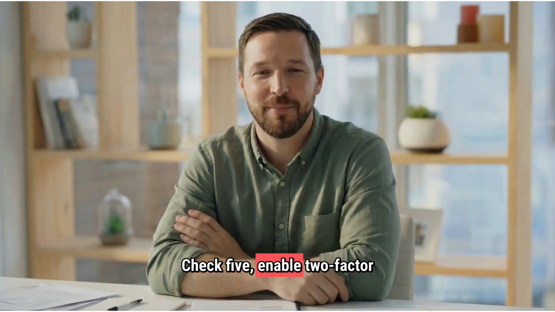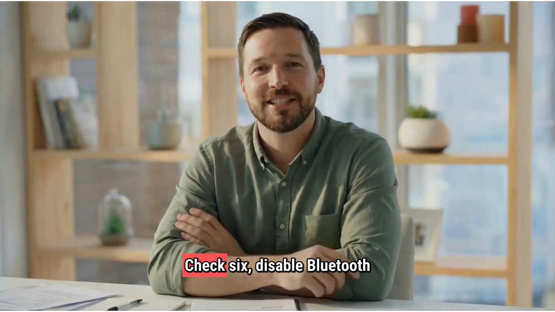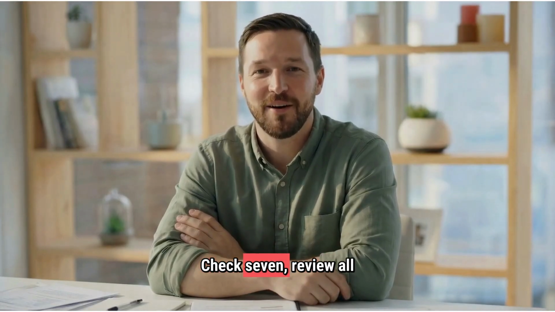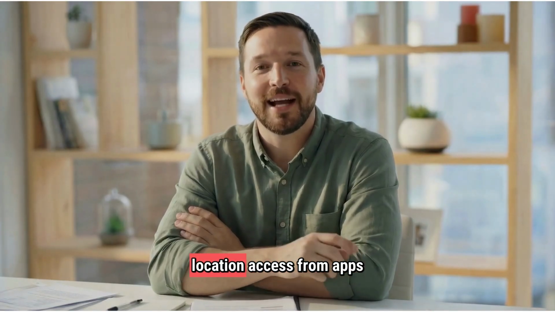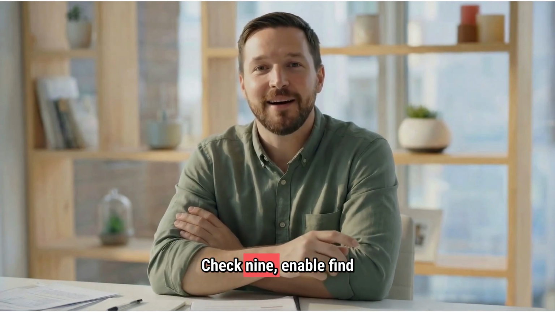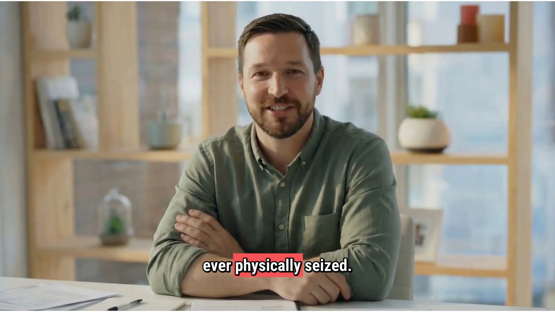Check 5. Enable 2-factor authentication on every account connected to your phone. Check 6. Disable Bluetooth and Wi-Fi when not in use. Both can be used to track your device. Check 7. Review all app permissions. Revoke camera, microphone, and location access from apps that do not need it. Check 8. Use Signal for sensitive communications. Check 9. Enable Find My Phone so you can remotely wipe your device if it is ever physically seized.